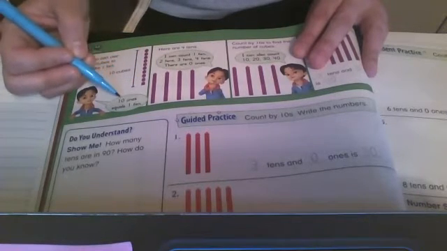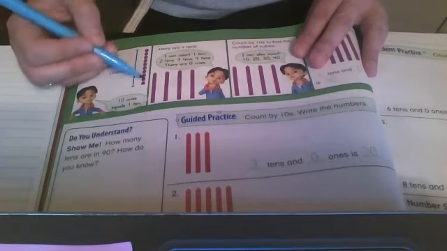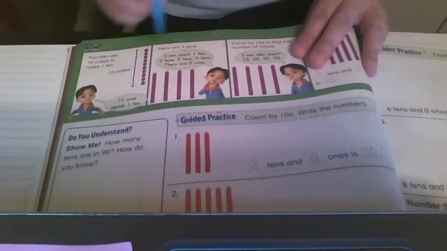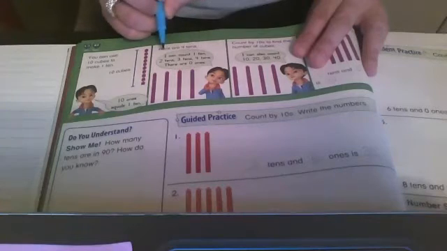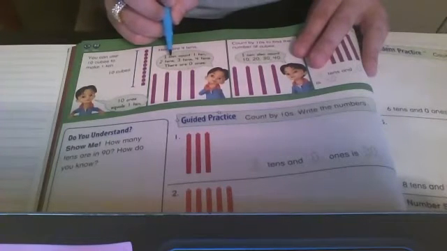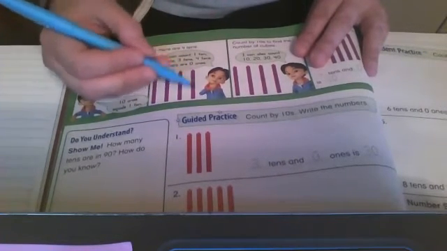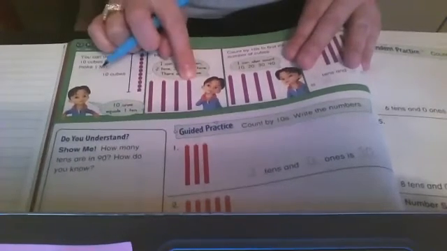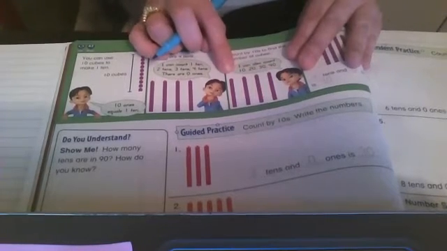Okay, so 10 ones, like I just counted, equals 1 ten. Okay, there's one group of 10 here. Okay, in the next box, Daniel shows us here are 4 tens. And he says, I can count 1 ten, 2 tens, 3 tens, 4 tens, and there are 0 ones. Okay, so in other words, they're all in a group of 10. We can count the way that he showed us in the first box, or we can count by tens, which is what he shows us in the next box.